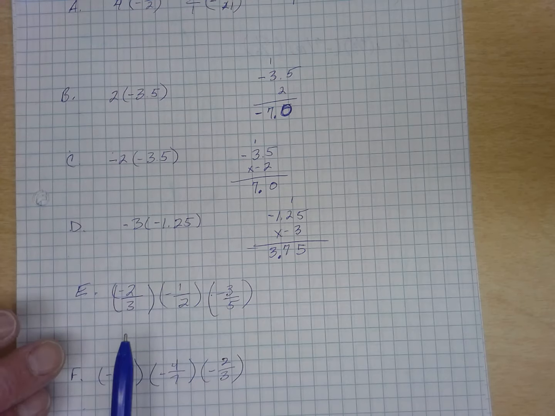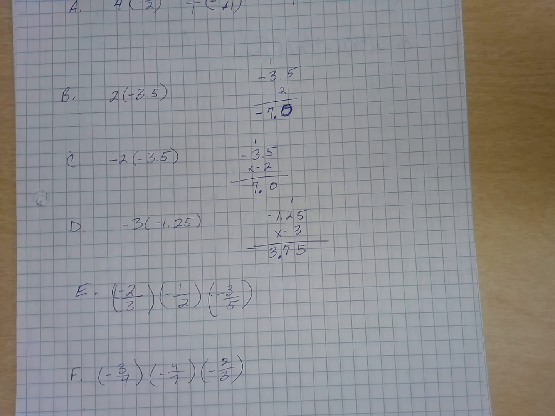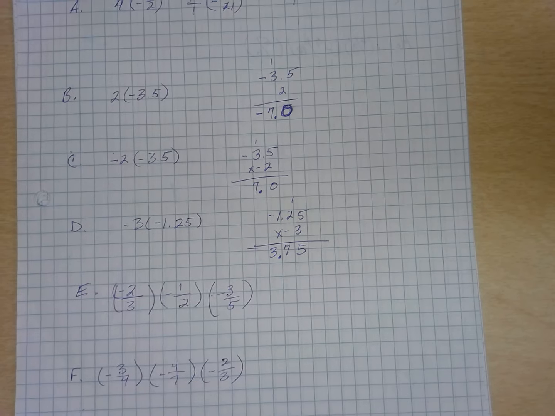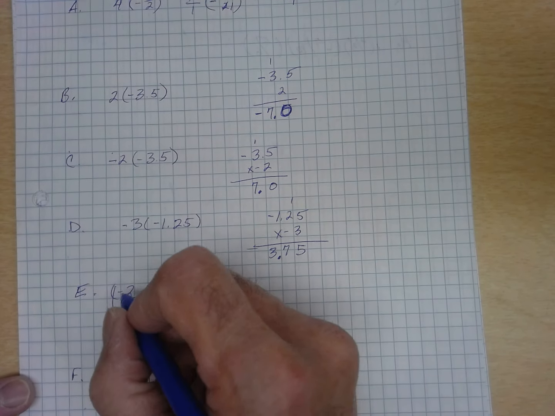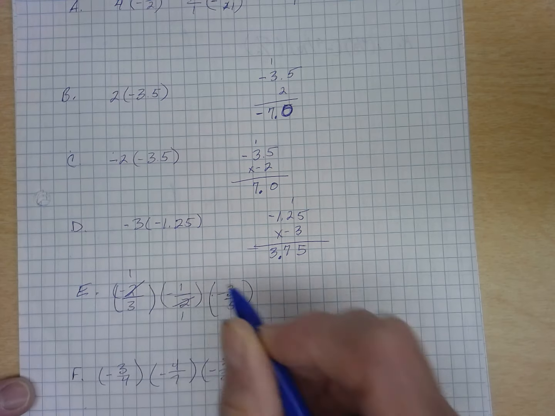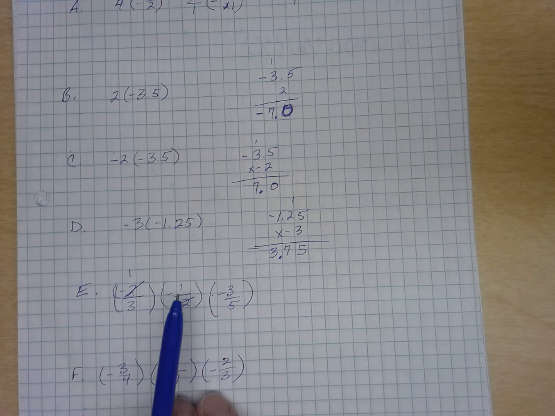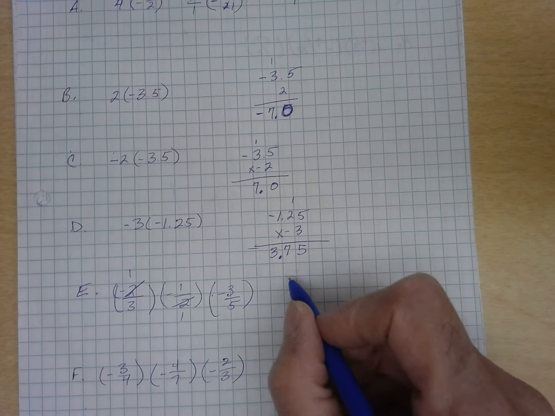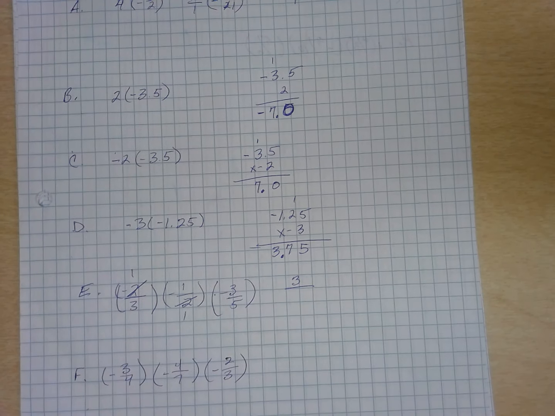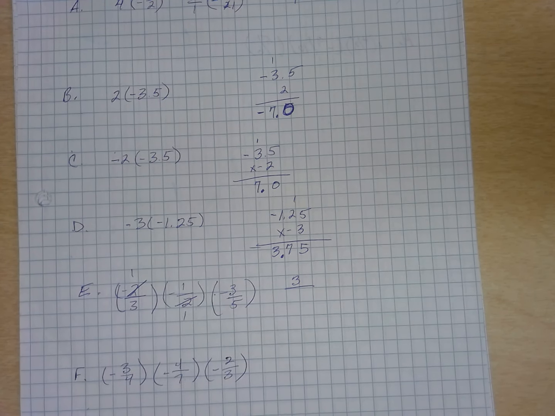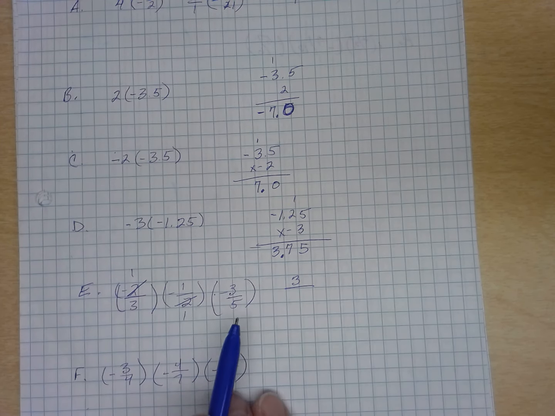Now we're going to go on to multiply a string of numbers. So I have negative 2 over 3 times negative 1 over 2 times negative 3 over 5. Now, I think before I even get started, I'm going to factor out a 2 here. 2 divided by 2 is 1. 2 divided by 2 is 1. So 1 times 1 is 1. Times 3 is 3. 3 times 1 is 3. Times 5 is 15.